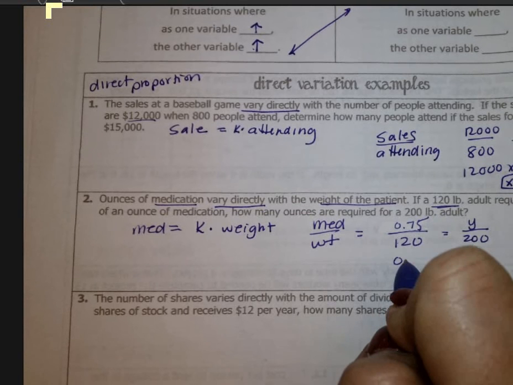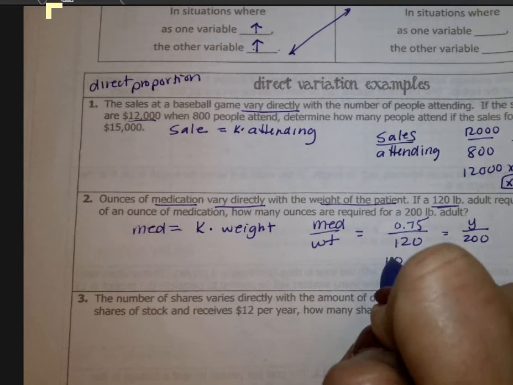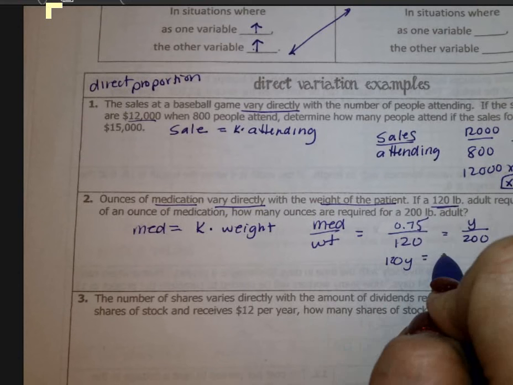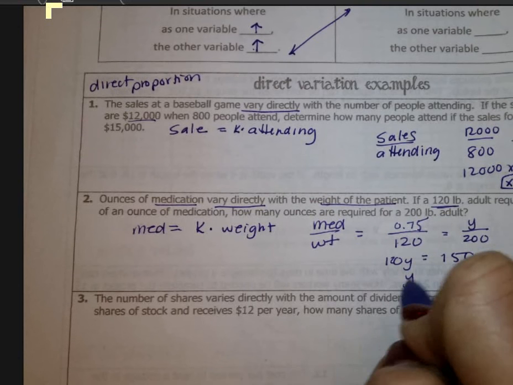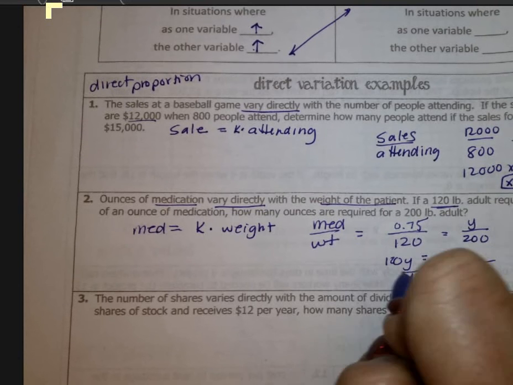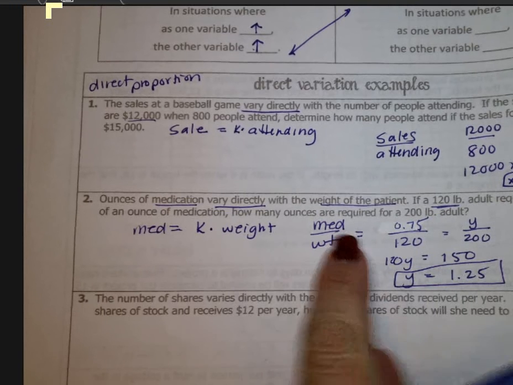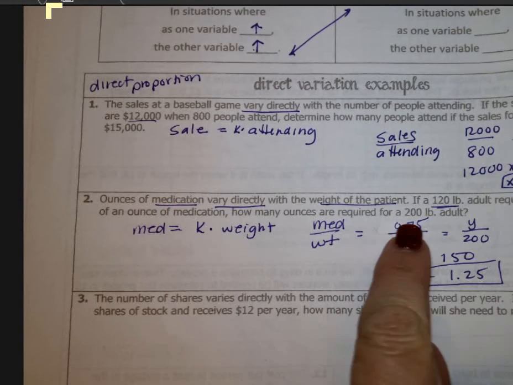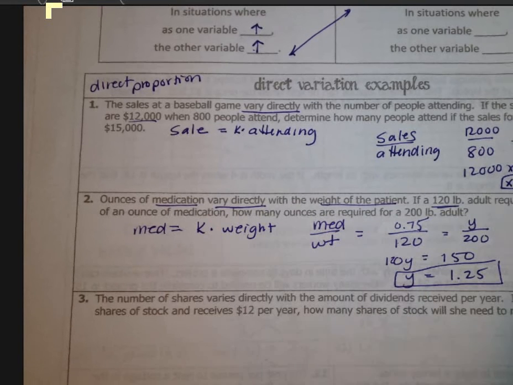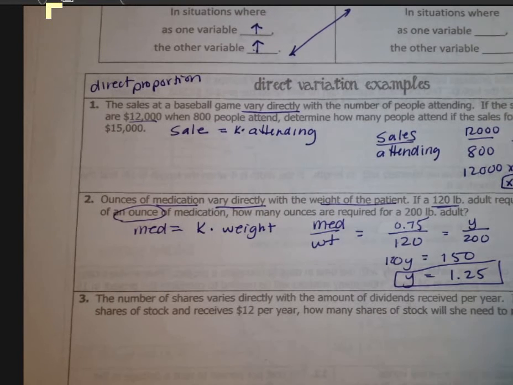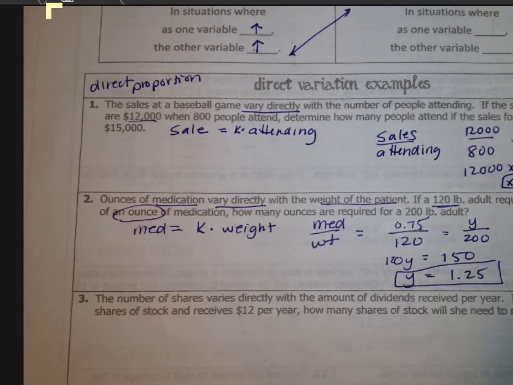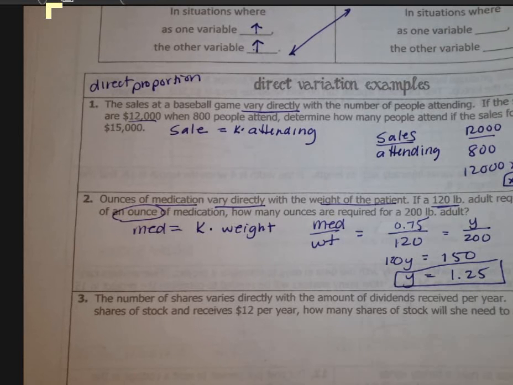So 120Y equals 150 when I multiply it. And you can leave it as 1.25. If it asks, it's 1.25 ounces, because my medication's label is ounces, 3/4 ounces. It depends on what it's asking for in your answer. 1.25 ounces, because the medication's in ounces.